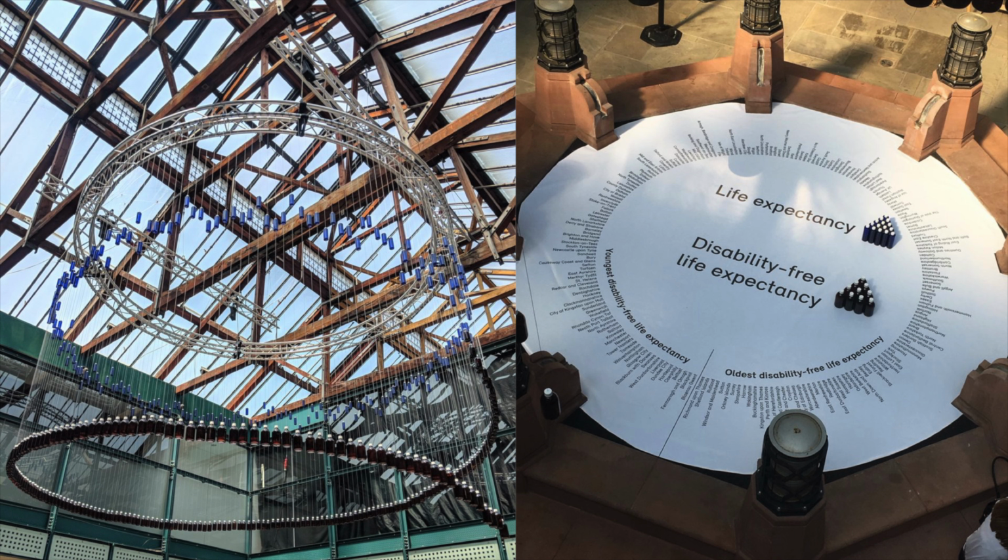There's one wire for each different region in the UK. And the blue bottles show life expectancy in that region. So the higher the bottle, the longer the life expectancy in that region. And the amber bottles show a measure called disability-free life expectancy. That's the number of years that you can expect to live without incurring an age-related disability in that region. And then on the floor, we designed a mat which showed which wire corresponded to which region, so that someone could walk around and locate their area.